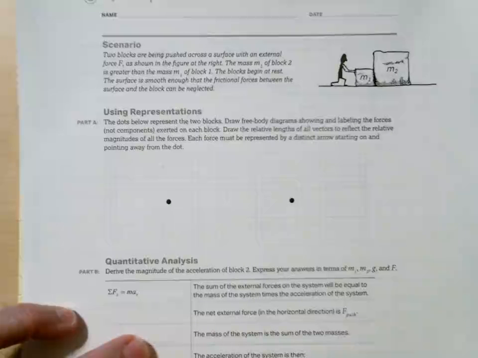This is Mr. Burkhart on 2E. We have two blocks being pushed across the surface with an external force F, as shown in the figure to the right. F is the external force. M1 is greater than M2. Now the mass M2 is greater than M1. The blocks begin at rest. The surface is smooth so that the frictional forces can be neglected.